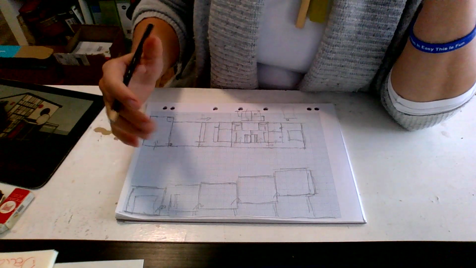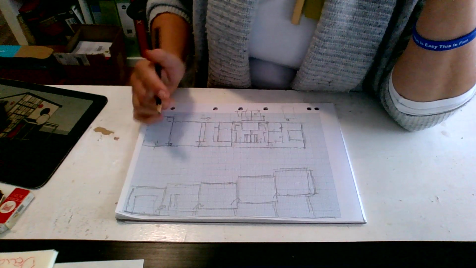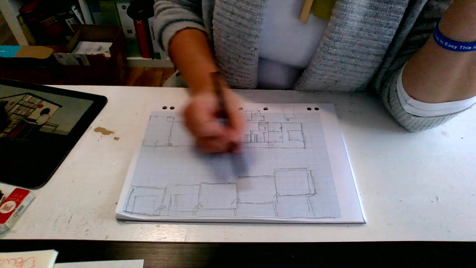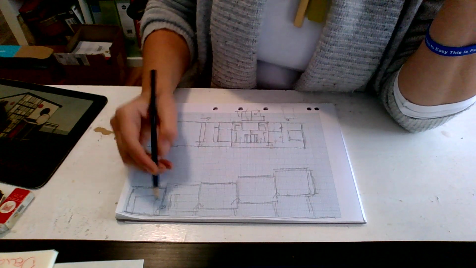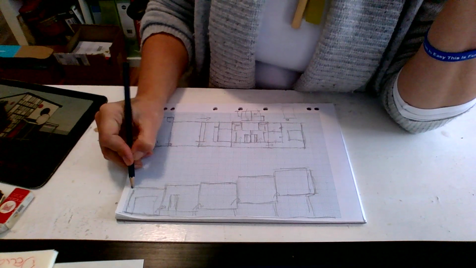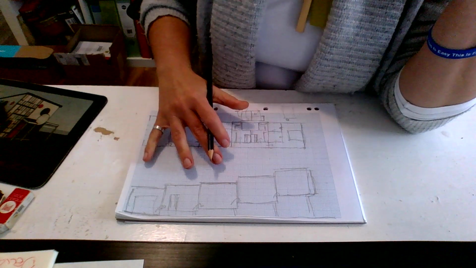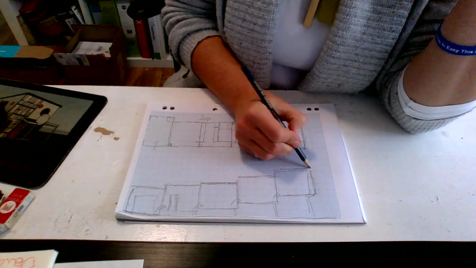So what I'm then going to do is work backwards and forth between the two. If I want this to be my streetscape, this is how we look from the front. How do I want this building to look? They're not pitched roofs. I want this square look.